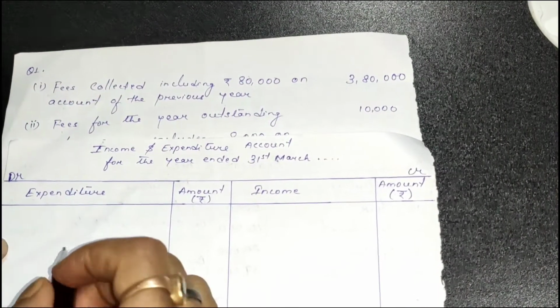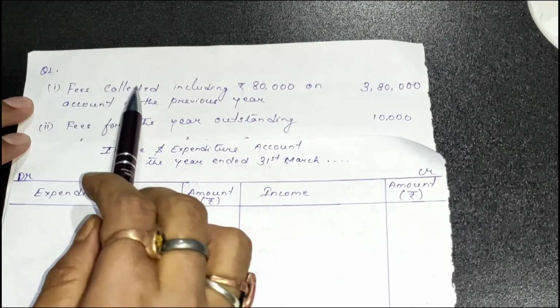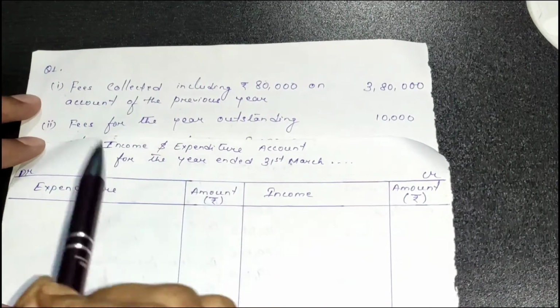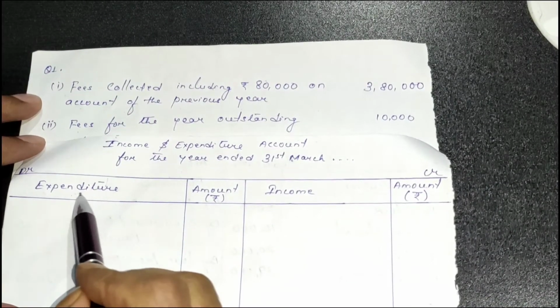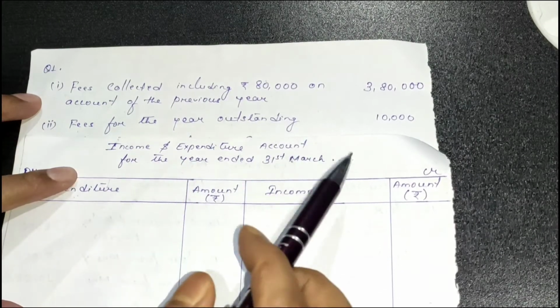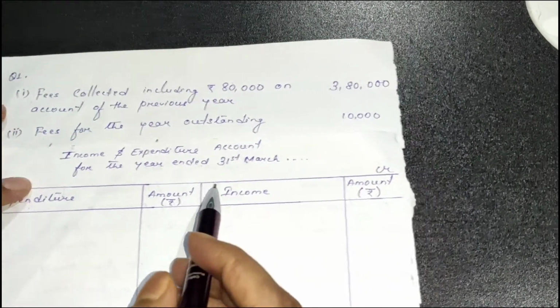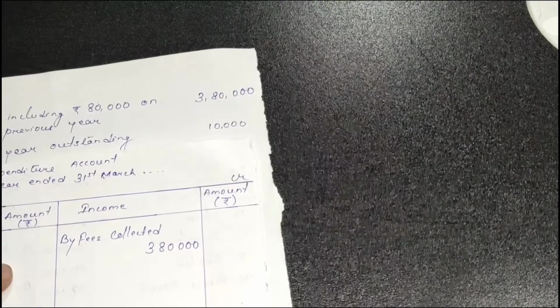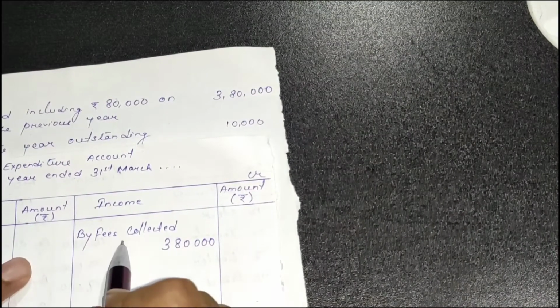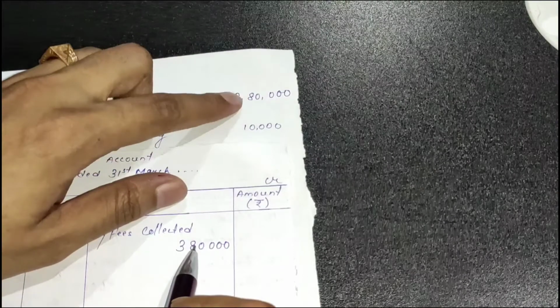So now let us start the solution. You see, first of all, fees collected means you have received it, so it is not on the expenditure side, it will not be recorded here, it will come on the income side. So what to write here? I wrote here by fees collected, and the amount given here is 3,80,000.